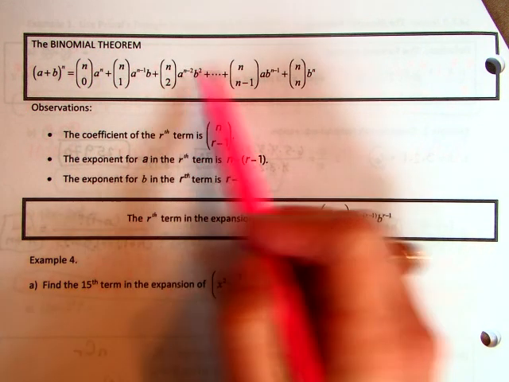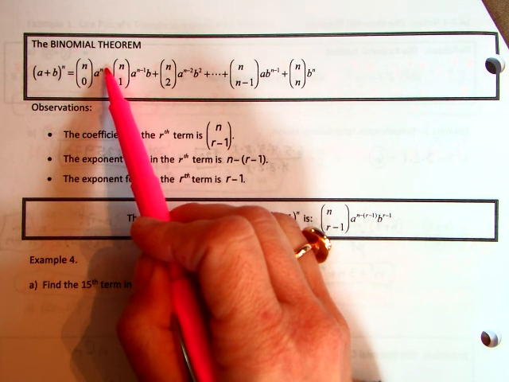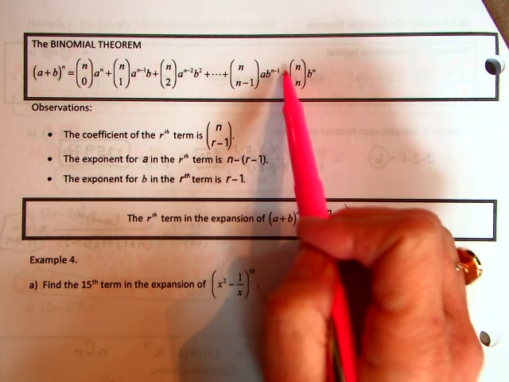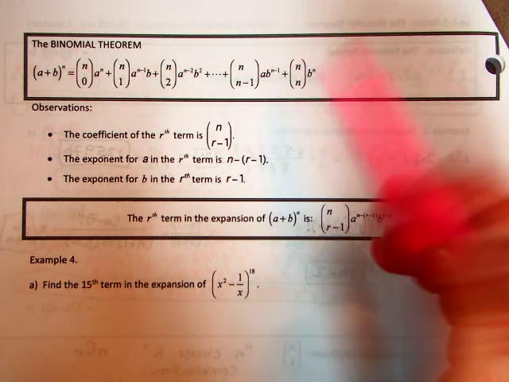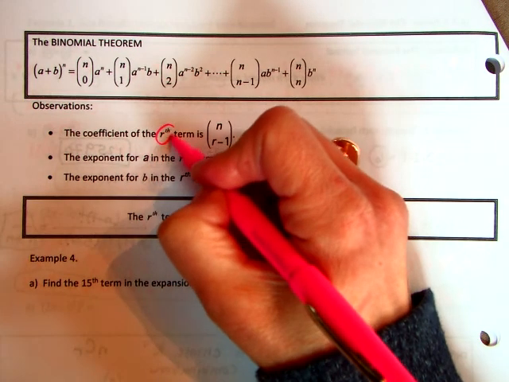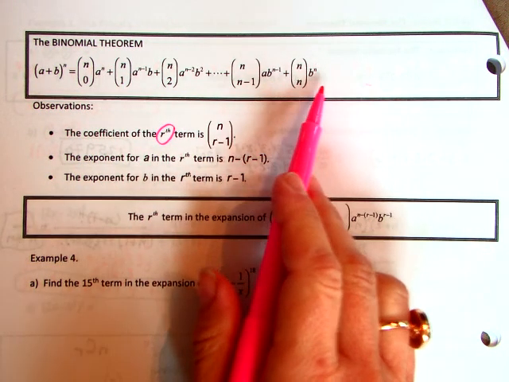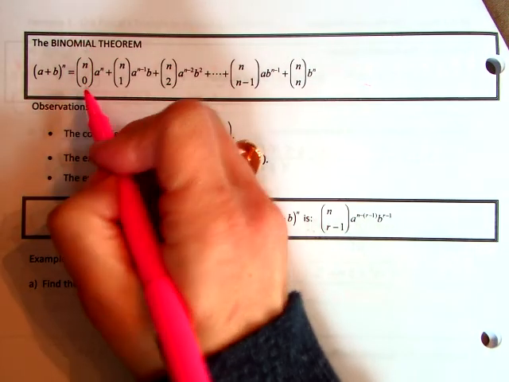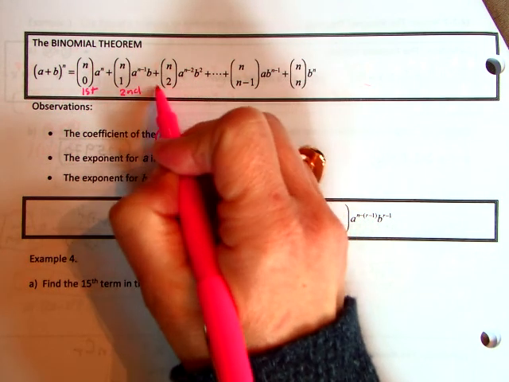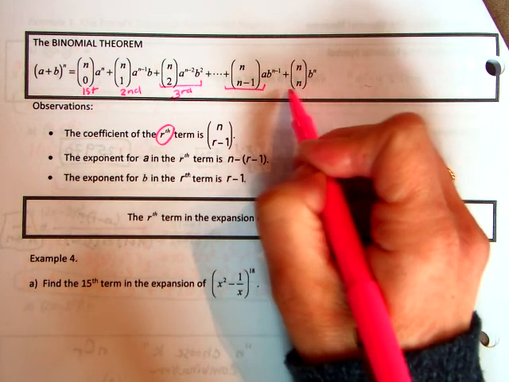So this makes sense. We talk about the rth term, right? The rth term just means which term in this sequence it is, or in this expansion. So this would be my first term, this would be my second term, this whole thing right here would be my third term, etc. Until you get up here, this is your nth term, this one would be my n minus 1th term, okay? So this is r.